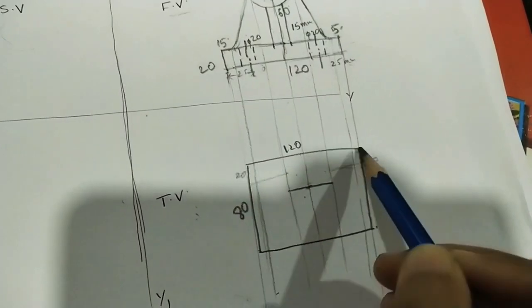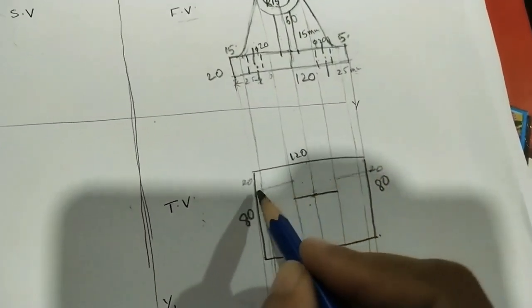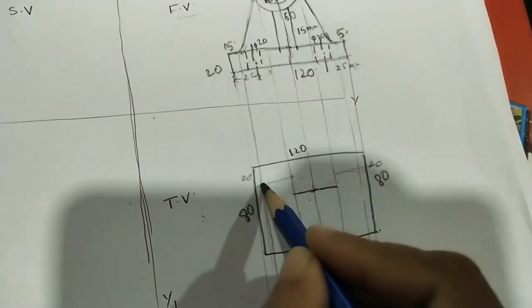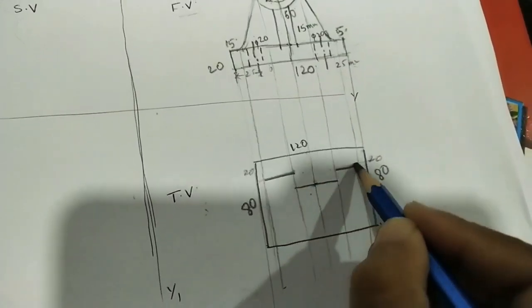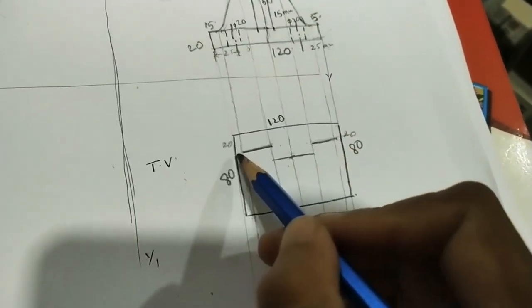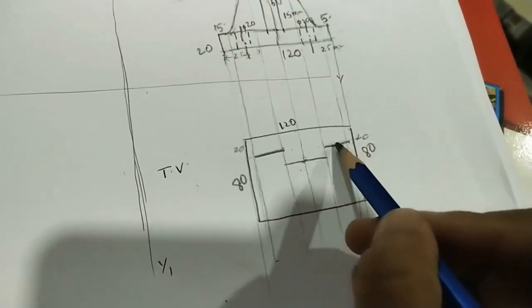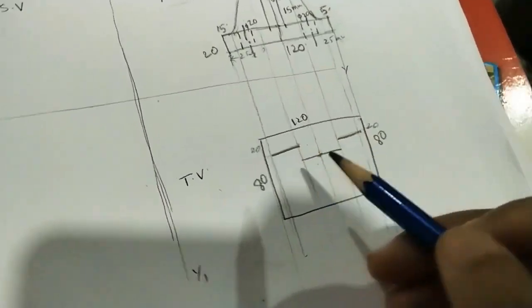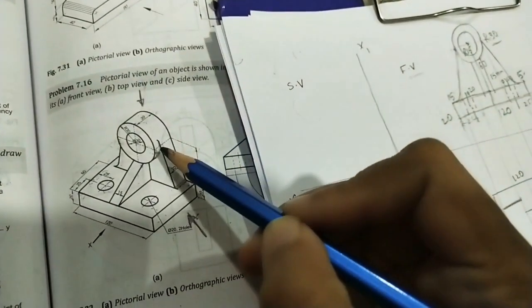This is 20 mm, this is 20 mm. So here the gap is 15 mm, 15 mm. The remaining part you have to make dark. Roughly I am doing it. So here thickness is not coming, here also thickness is not coming. So here we can see the slope lines. These are the slope lines. In the top view you can see this thickness also.